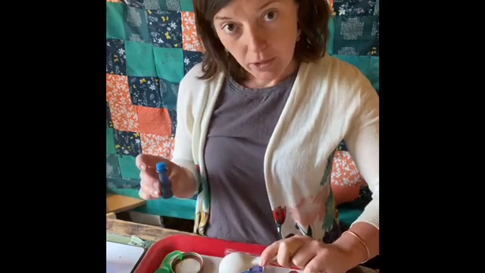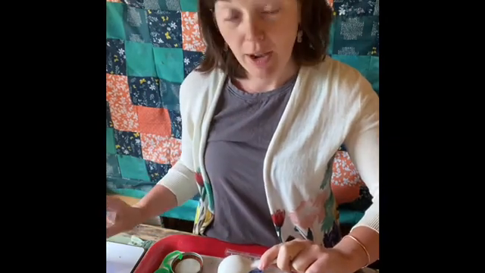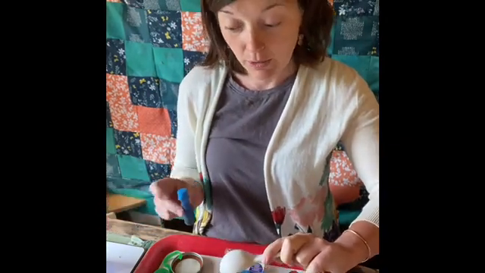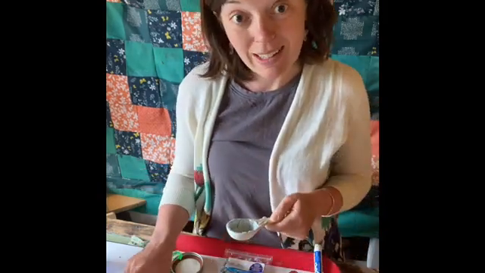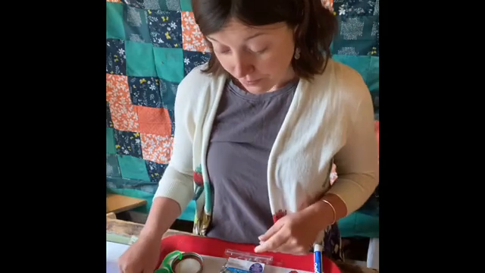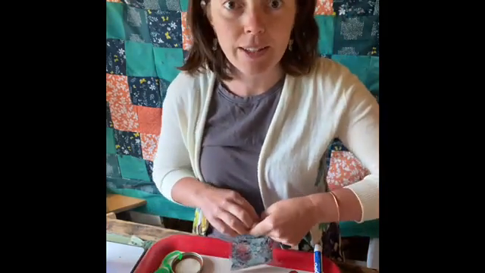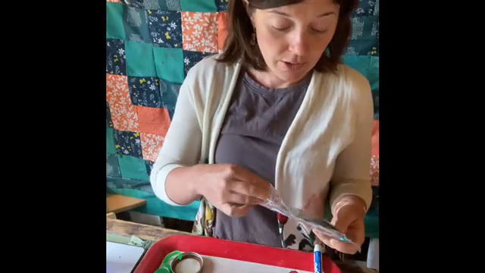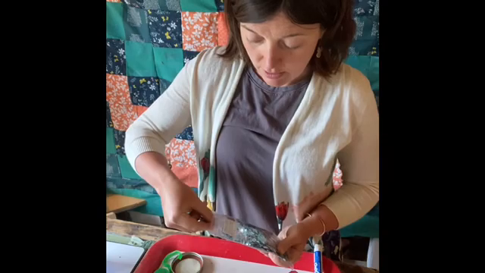I have food coloring, but my dish soap is already blue, so I'm not going to use this. But if you have clear dish soap, then you might want to use food coloring so you can see the funnel. If you don't have food coloring, you could also put something like glitter in your jar. So I'm even going to put a little bit of glitter in mine.